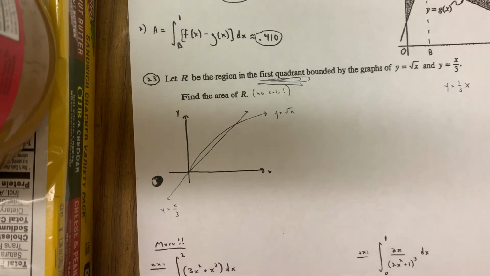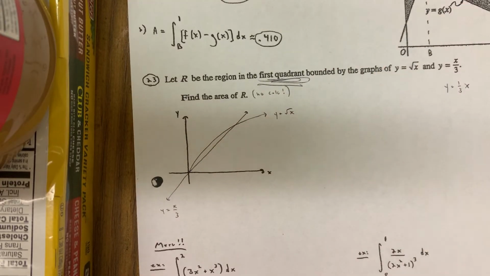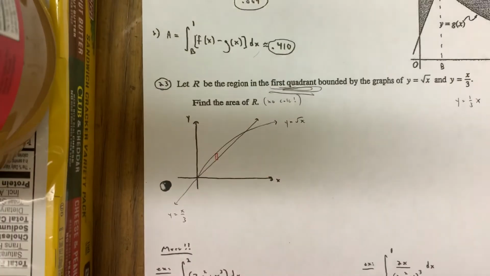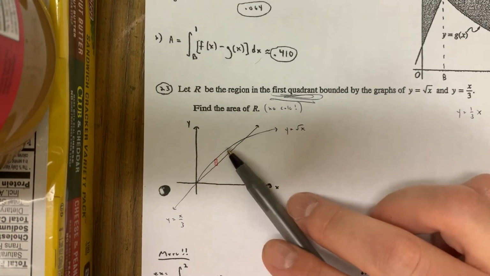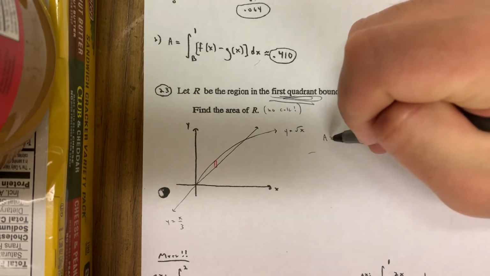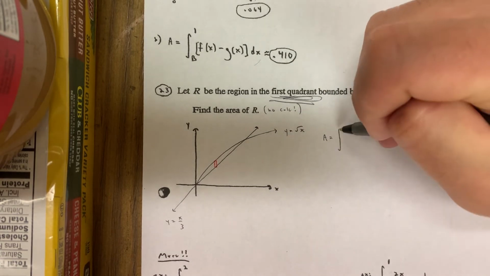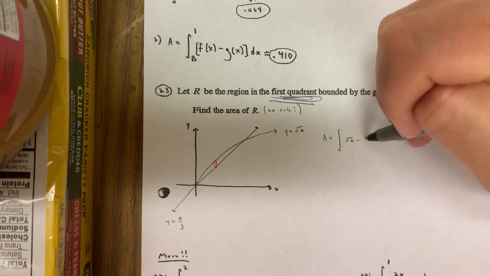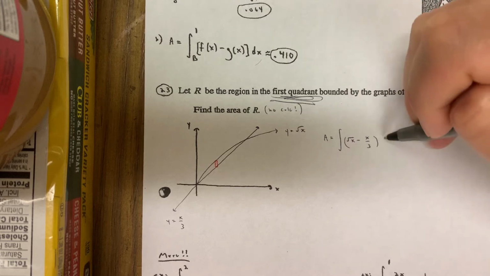And you can see we now want the area of the region in between them, and that's our area between two curves. So I can set up my little rectangle, and we can see throughout the entire region, the upper curve is going to be radical x. The lower curve is going to be x over 3. So area is equal to integral. We know the upper function is radical x minus lower function, which is x over 3. All with respect to x.